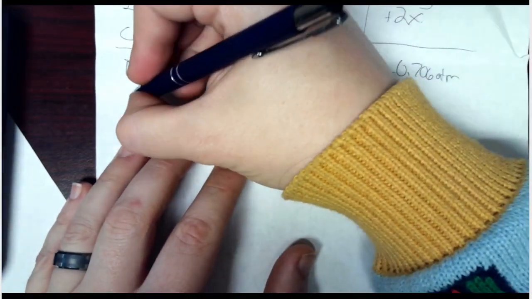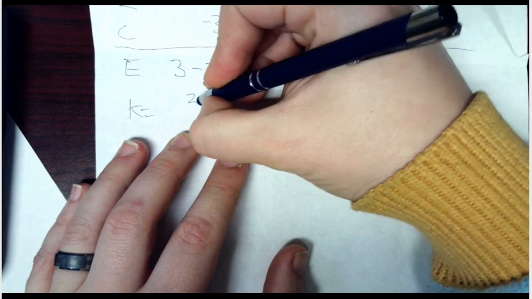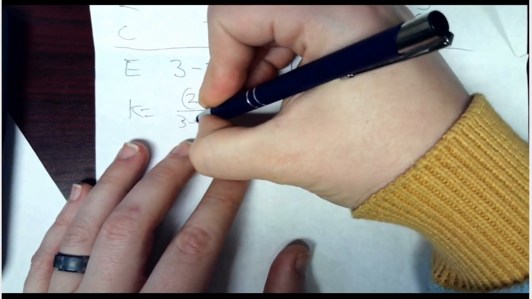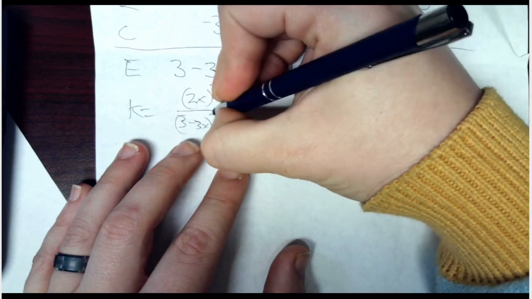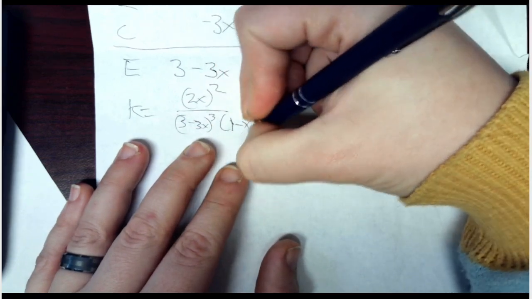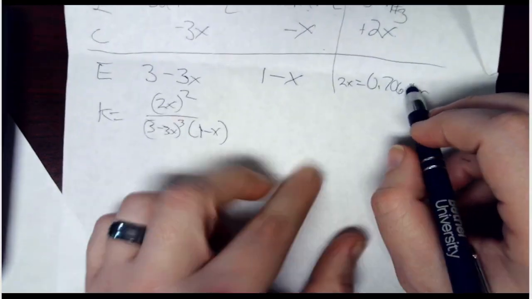And so now it's in our K expression. Our K expression is essentially 2x squared over 3 minus 3x cubed times 1 minus x. However, we know x because we know this concentration.